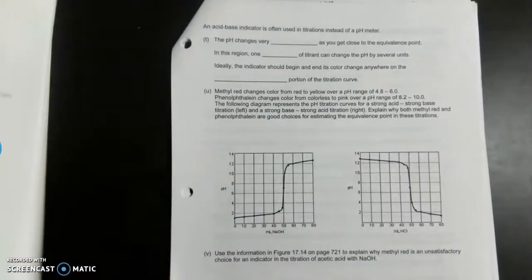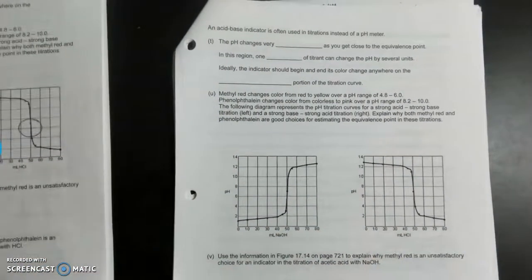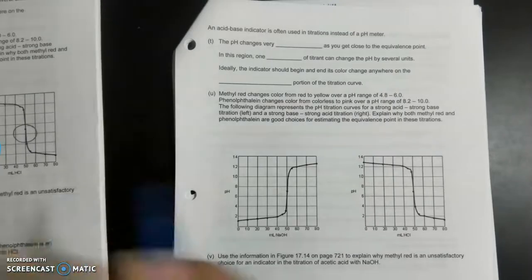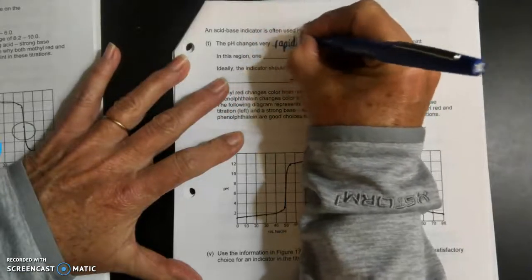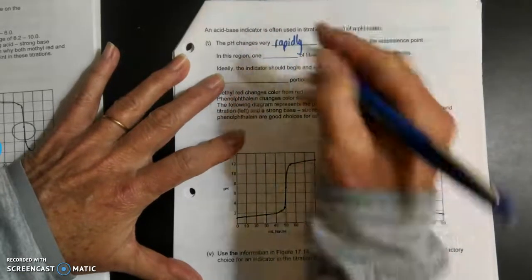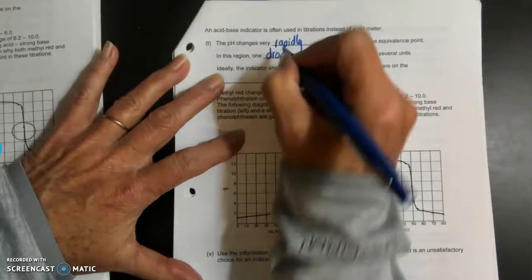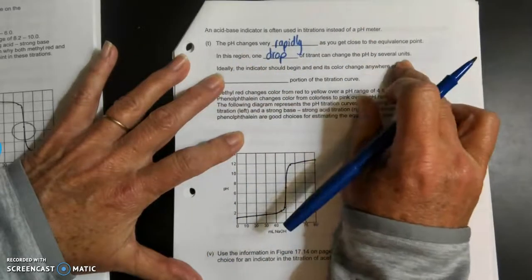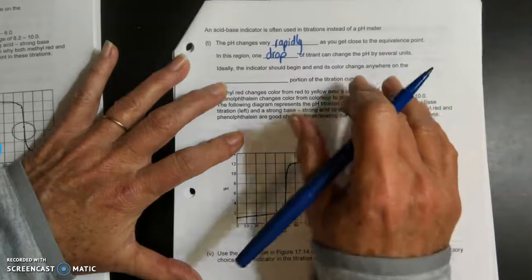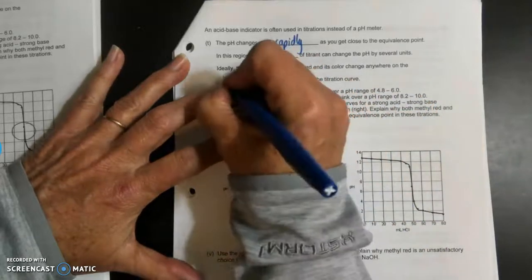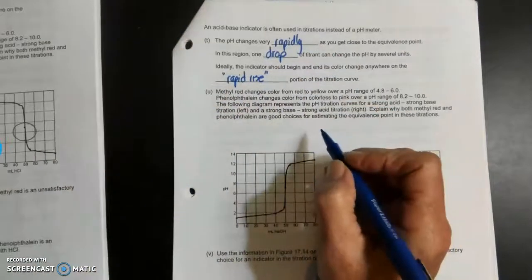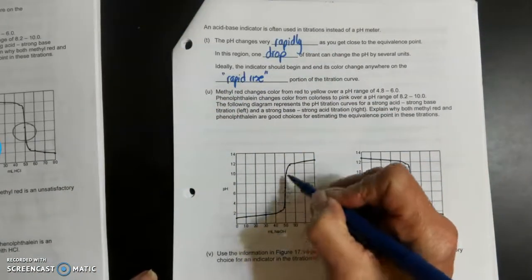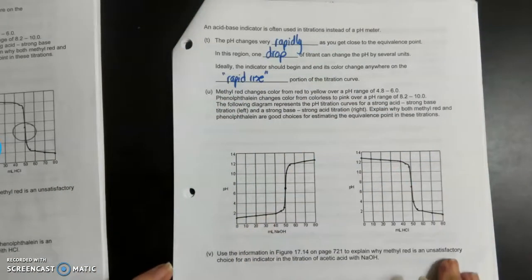Now, what we're going to look at next is how we choose the indicators to do these. For your AP test, you need to be able to do that. Now, we know that the pH changes very rapidly at the equivalence point. So one drop of titrant can change the pH by several units. For that reason, the indicator should work in that rapid rise region. That's the perfect place, because then it will be able to detect that very steep part of the curve and show us where we are.